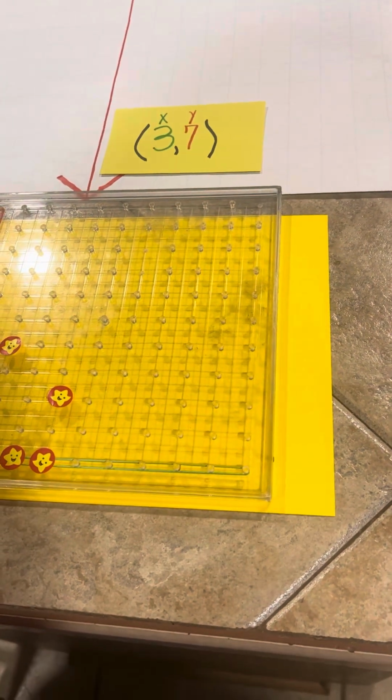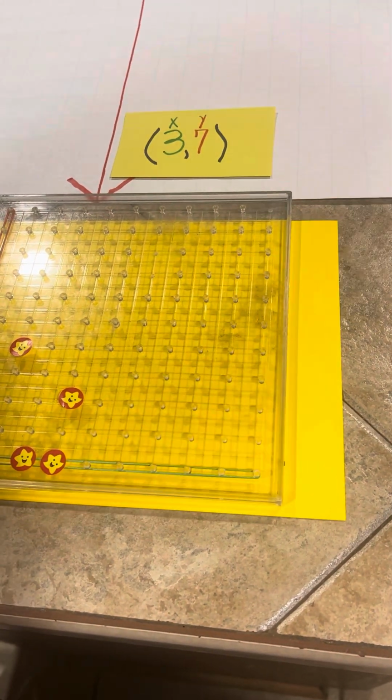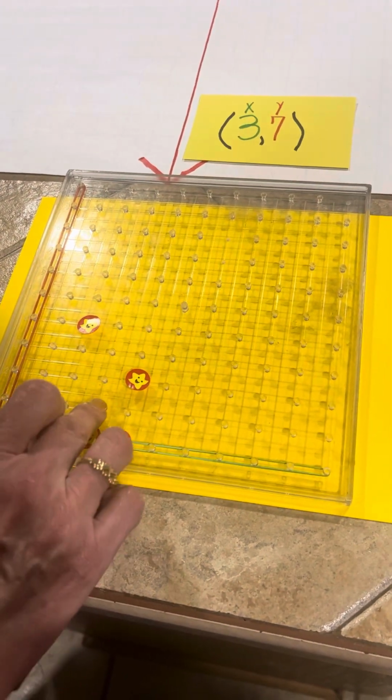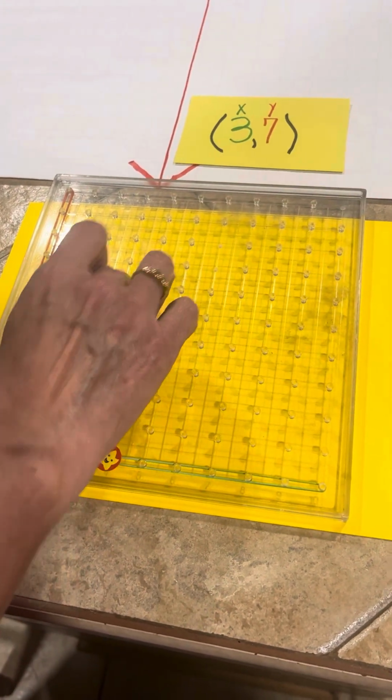Our last point to graph together is point 3, 7. So we're going to go over 3 on x, 1, 2, 3, starting at the origin, and up 1, 2, 3, 4, 5, 6, 7.